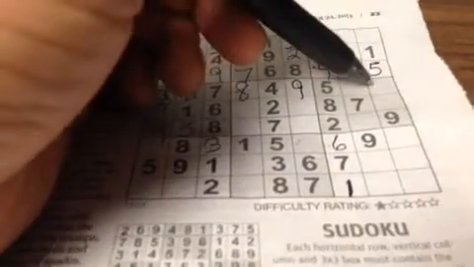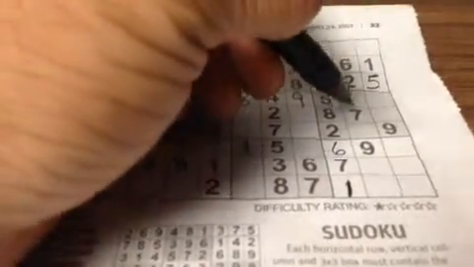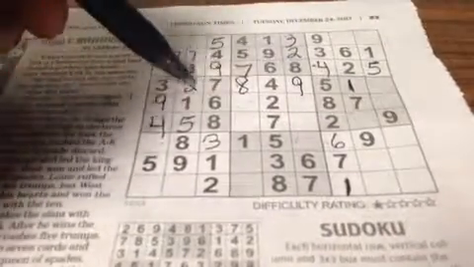There's not a 1 in this row, and I can't put a 1 here because that 1 covers it. So the remaining block here, 1, 2, 3, 4, 5, and we're missing a 6. There's only one block. The 6 will go there.